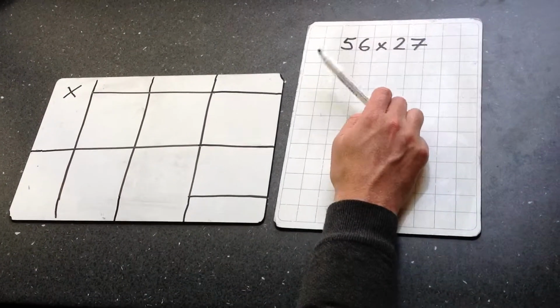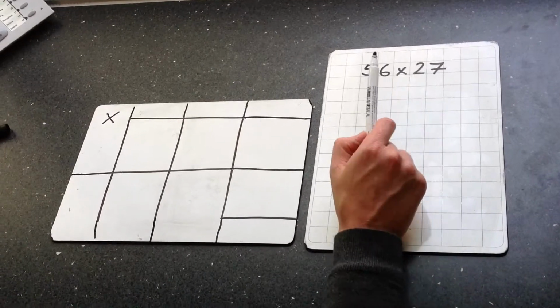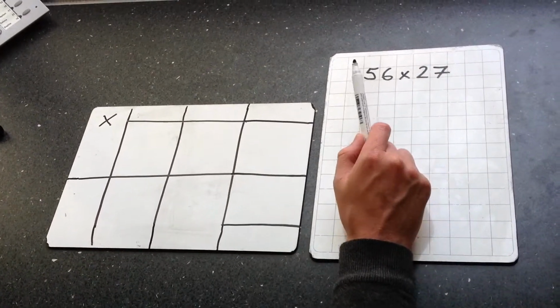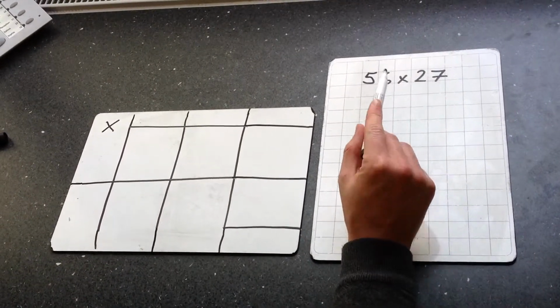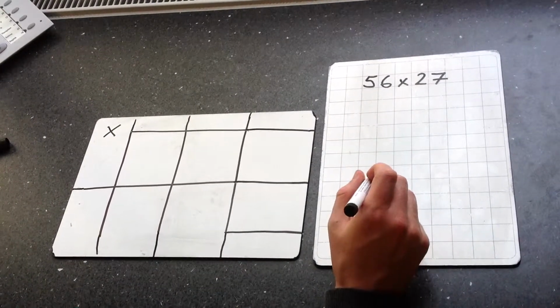I'm going to multiply a 2-digit number by another 2-digit number, and I'm going to do this using the abstract form. I'm going to use the grid method. To use the grid method, I need to partition both of my 2-digit numbers.